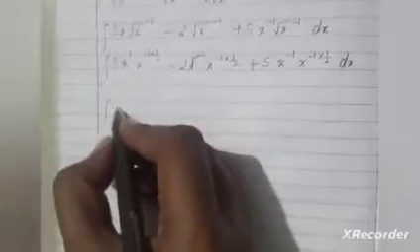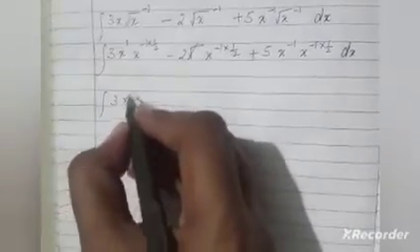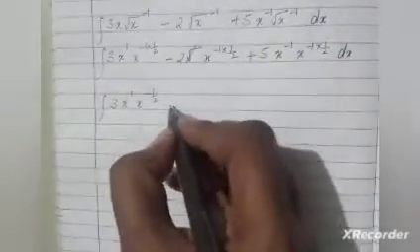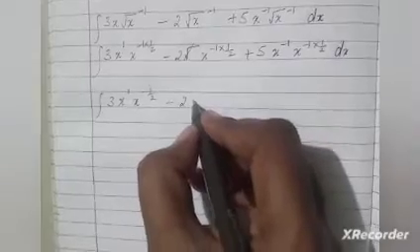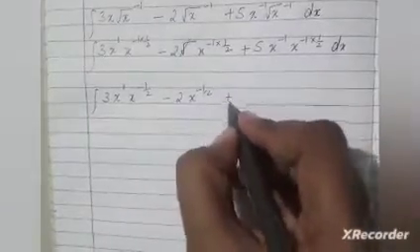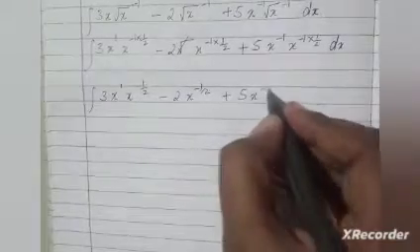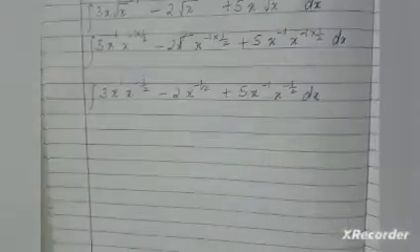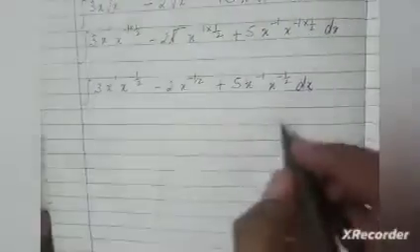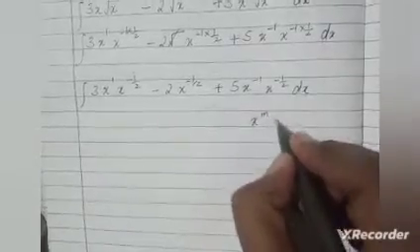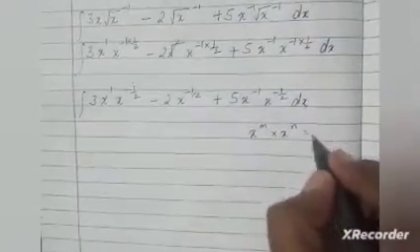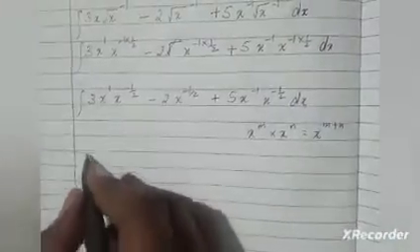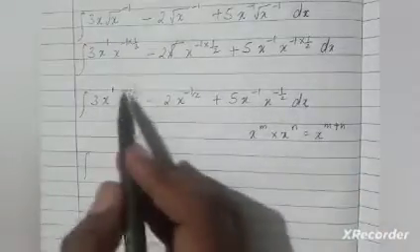Now for simplifying, integration 3 x raised to 1, here we will multiply, it will be x raised to minus 1 by 2, minus 2 x raised to minus 1 by 2, plus 5 x raised to minus 1, x raised to minus 1 by 2 dx. Now using this property, x raised to m into x raised to n is equal to x raised to m plus n, we will use this property to solve this.